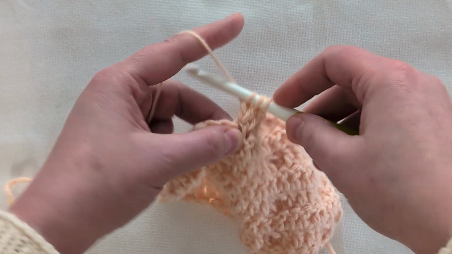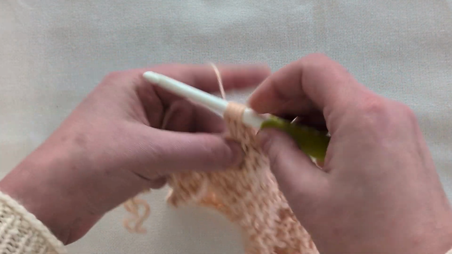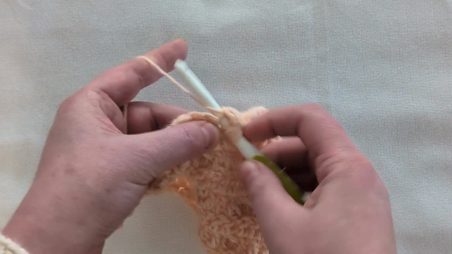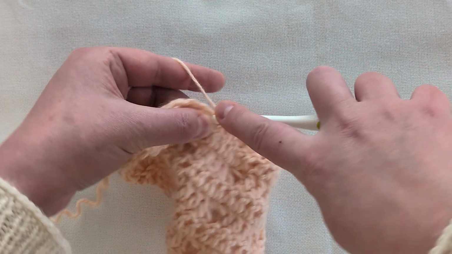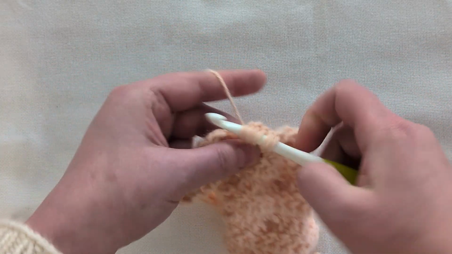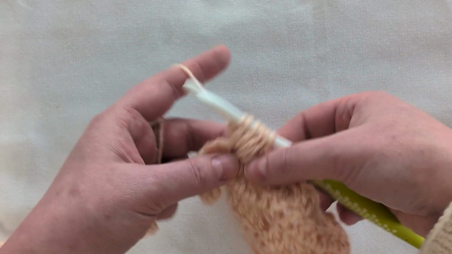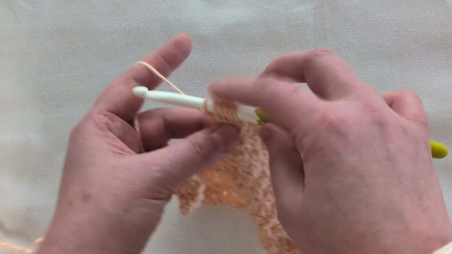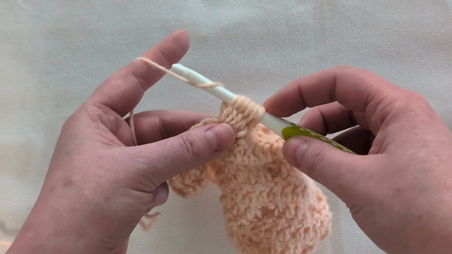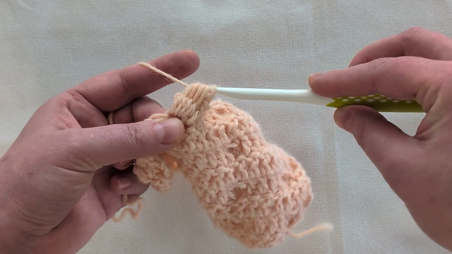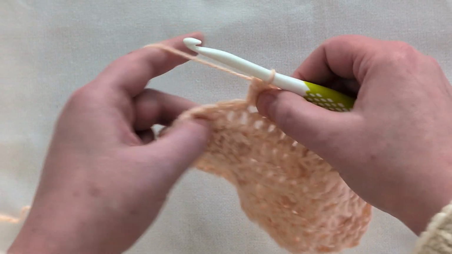2, 3, 4, and 5. So that is a 5 double crochet bobble. And so now I've got all of these stitches worked halfway and all of their last loops on the hook. And I'm going to go yarn over and through all of the loops together to close it up.